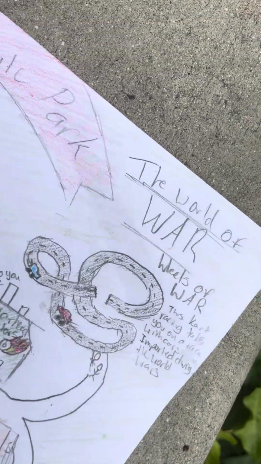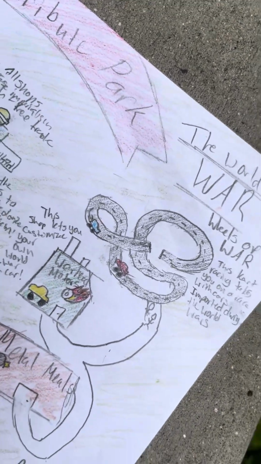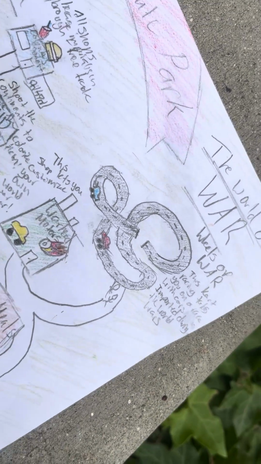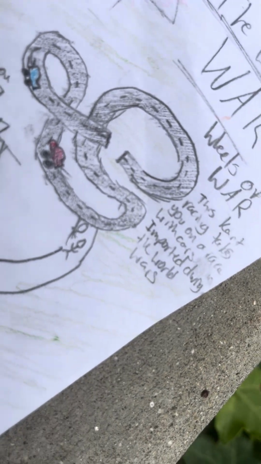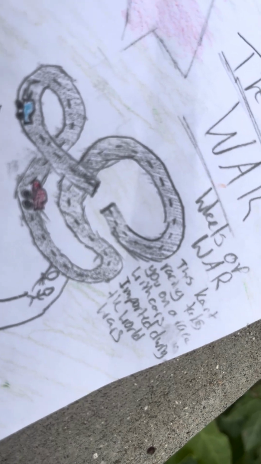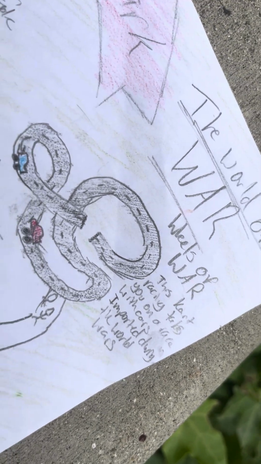Next, we have the World of War. And this corner is going to be our war area. And so the first attraction we have is called Wheels of War. This attraction is kind of like go-kart racing, and it uses carts that were imported from Europe into the U.S. during this time, during World War I and World War II.